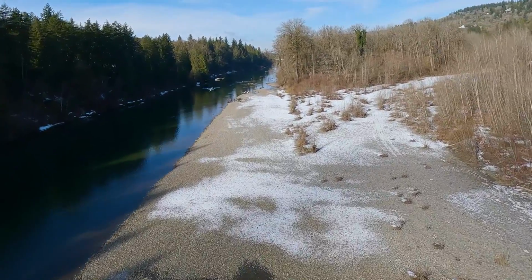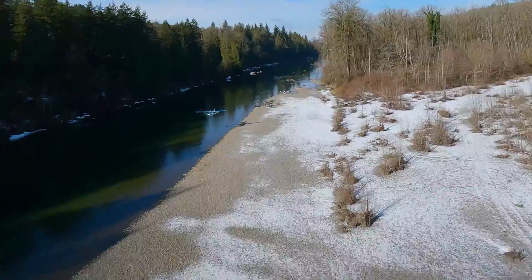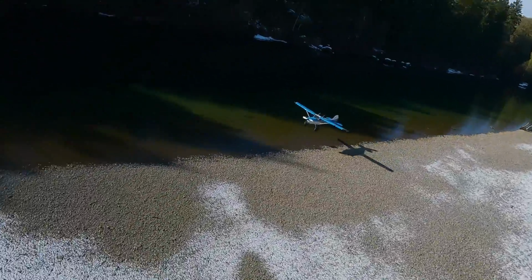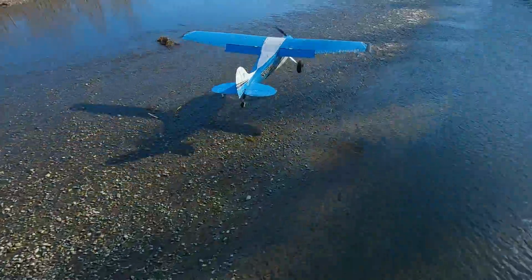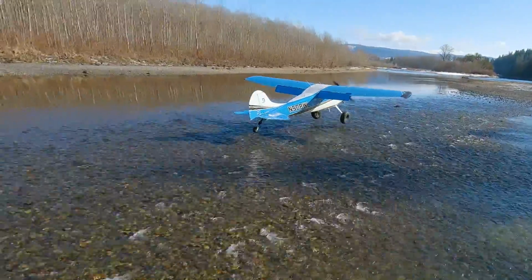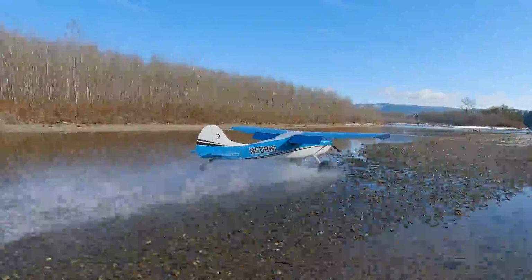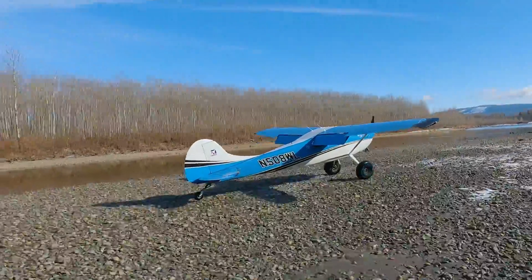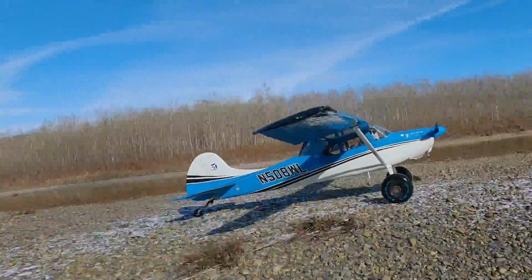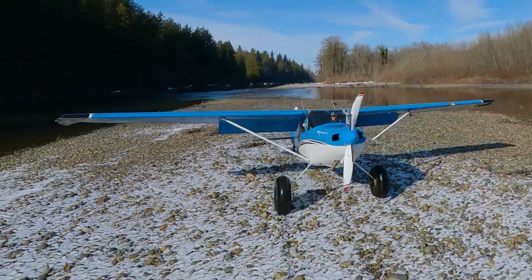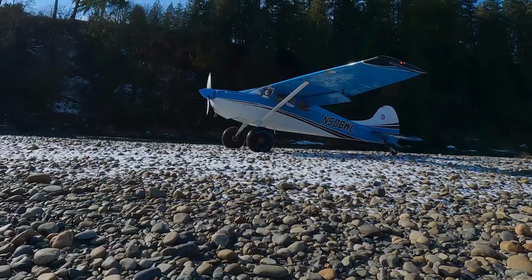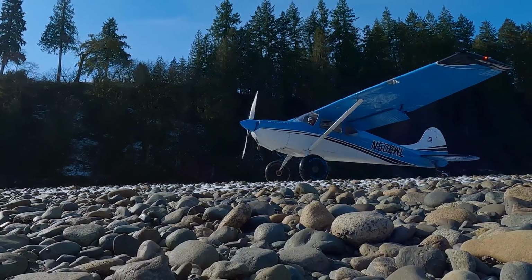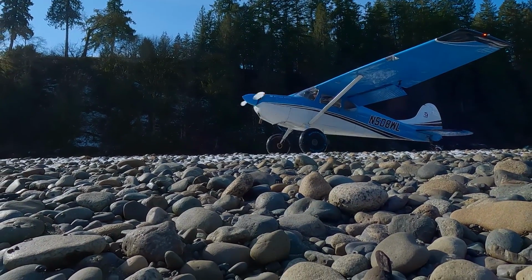What I do is I get into ground effect and I'm able to reduce power and the airplane does not sink, so I'm able to come even slower, and at the end I add some power to stop the sink rate and I try to do a smooth landing. I find this useful for gravel bars which have no obstacles before the landing zone.